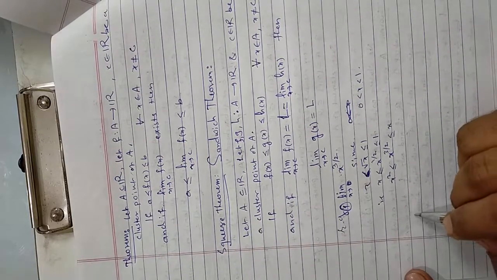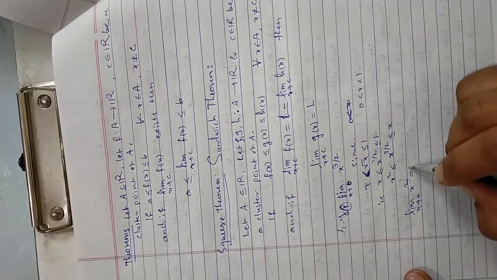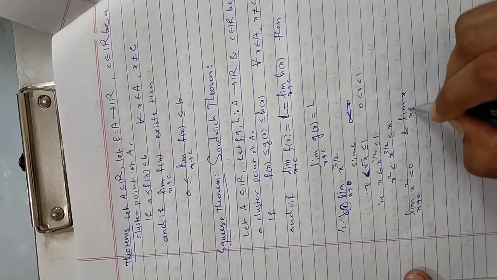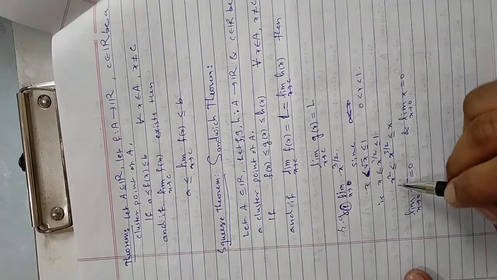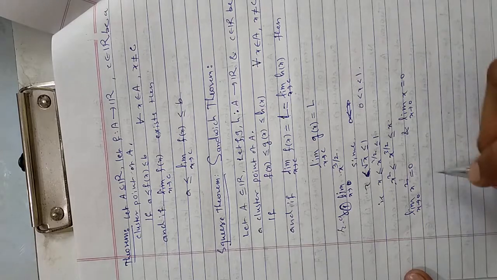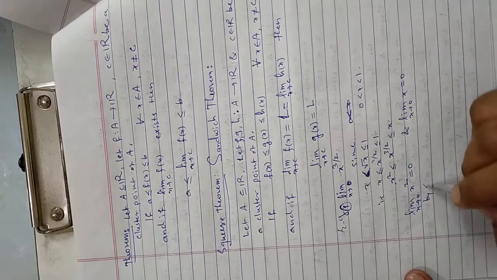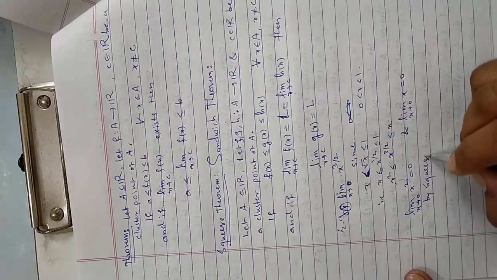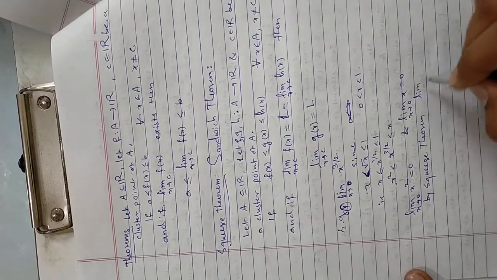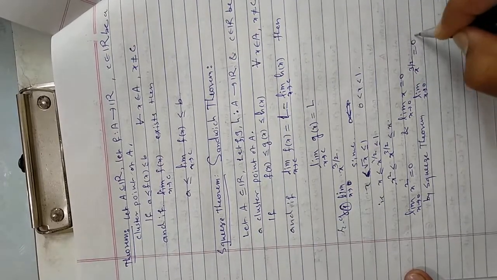And we know that the limit of x square when x tends to 0 is 0, right? And the limit of x when x tends to 0 is 0. So the leftmost function has limit 0, the rightmost function has limit 0, so the middle function has to have limit 0. So by the squeeze theorem, the limit of x raised to 3 by 2 will also be 0.